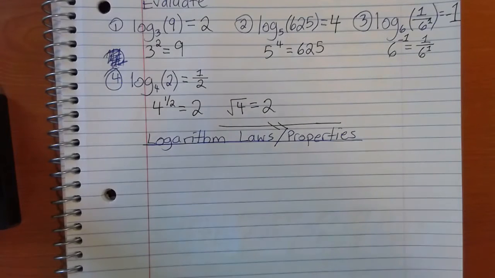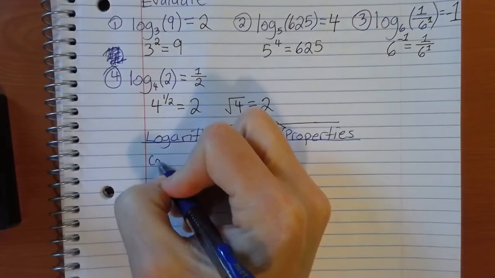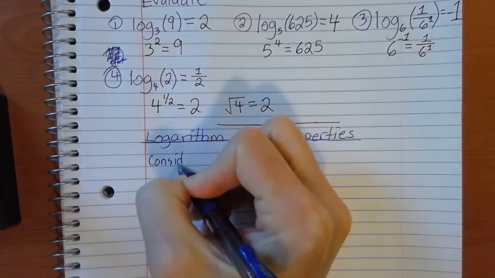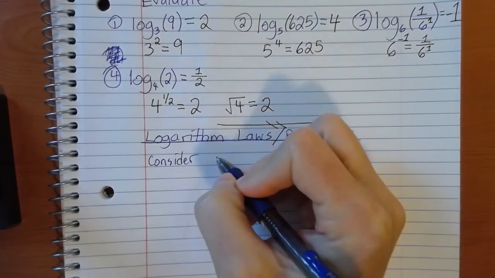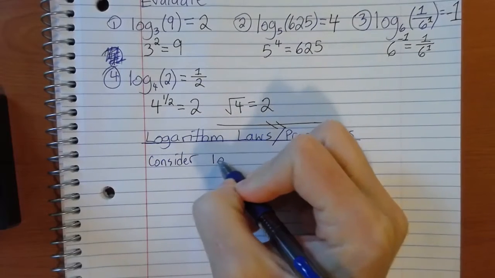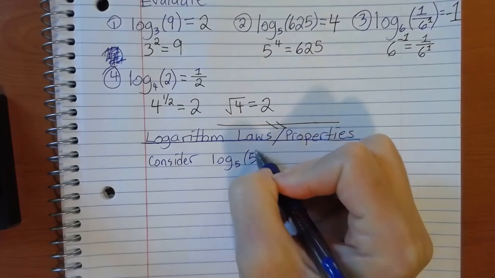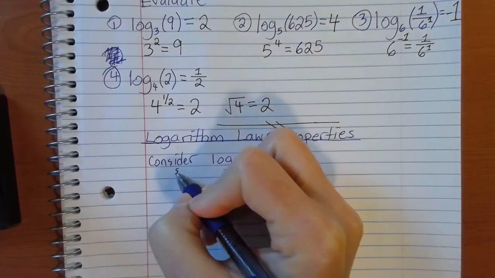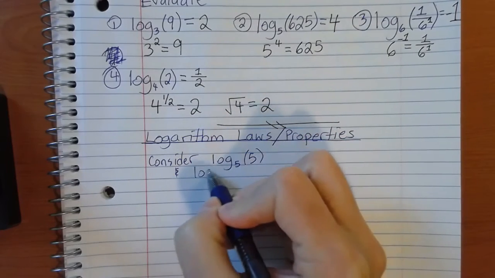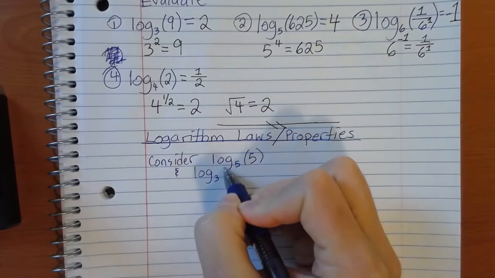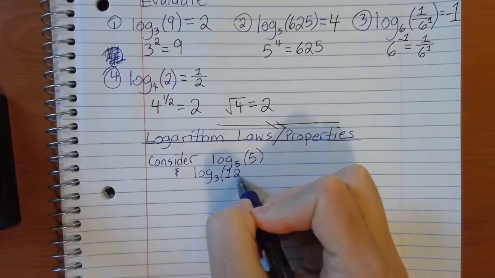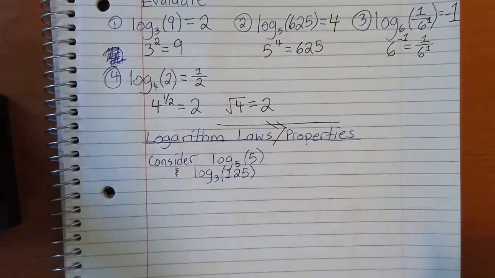Now that we have finished evaluating some review problems, let's think about the logarithm laws and properties. First things first, we want to consider two evaluating problems, like log base 5 of 5 and log base 5 of 125.